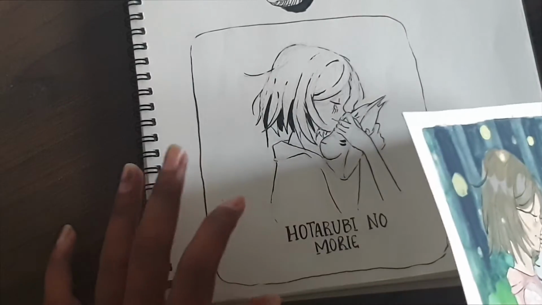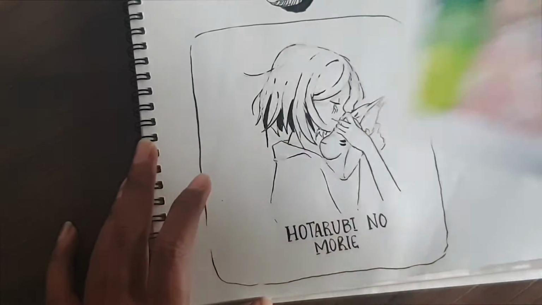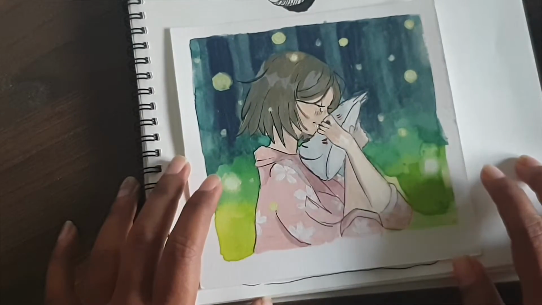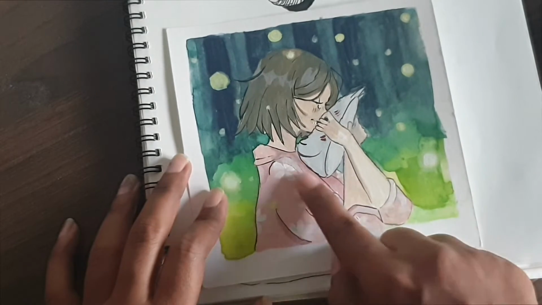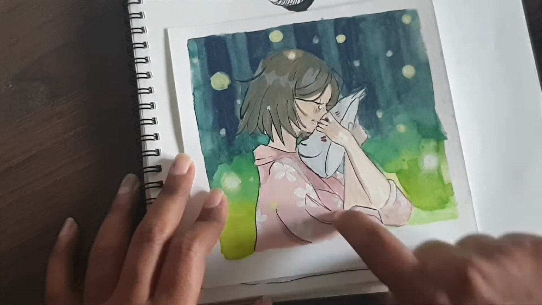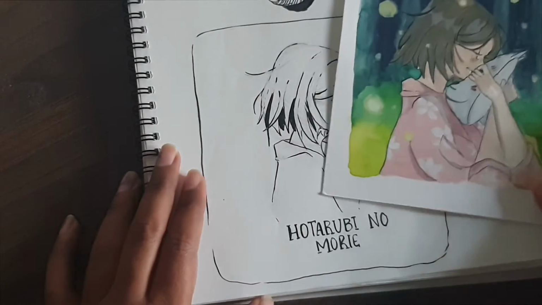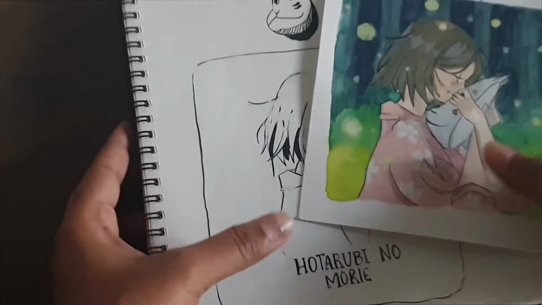movie, this Japanese movie. I don't like how I painted this one. Her hand looks very weird over here, but it's fine, I guess. But I love this movie. Please do watch if you haven't.